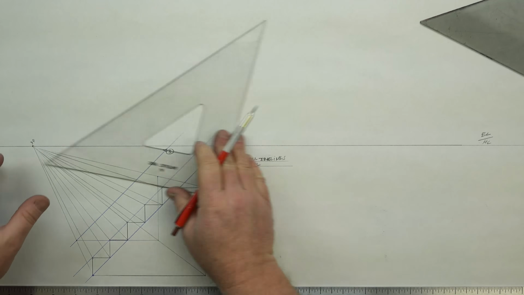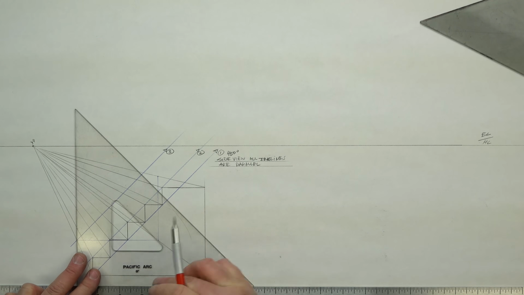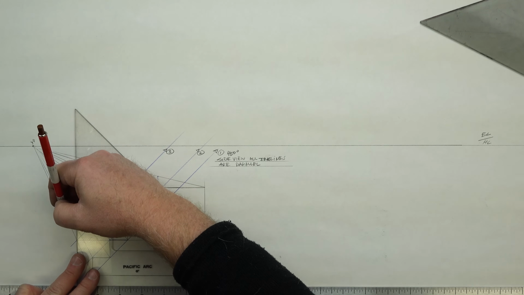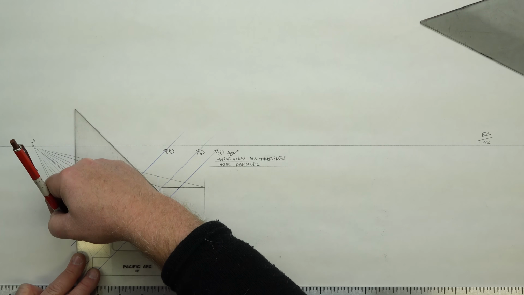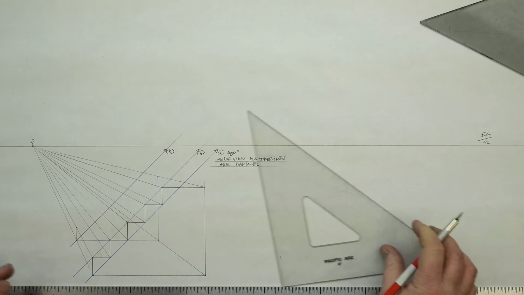So this is like giving you a structure guide to where you want to lay in and keep your slope consistent in perspective as we have depth. Now we're going to bring up our riser. We're going to stop where it meets the diminishment line.